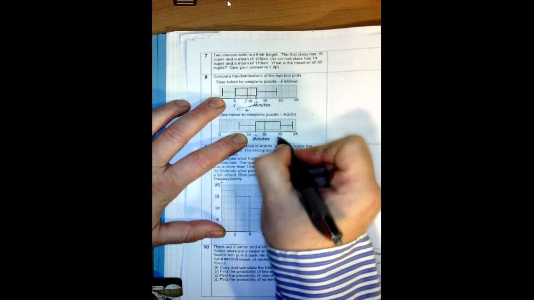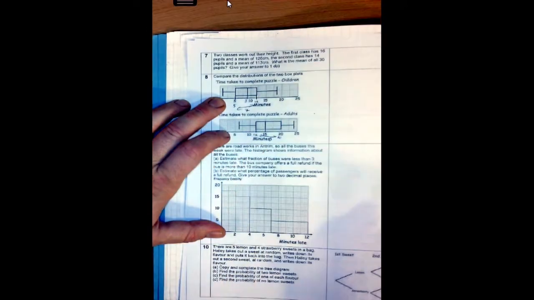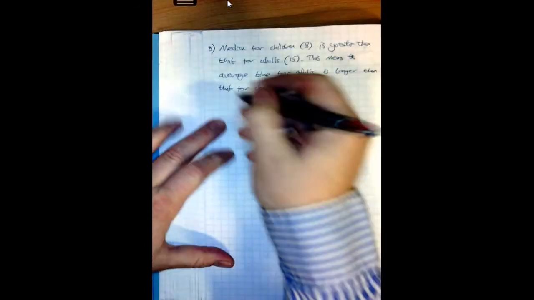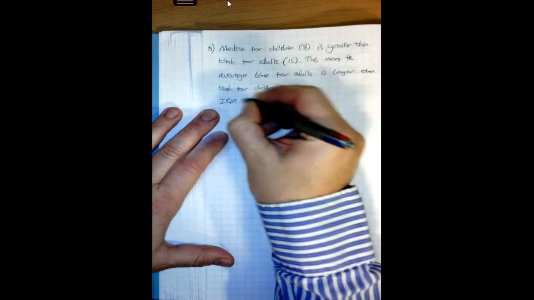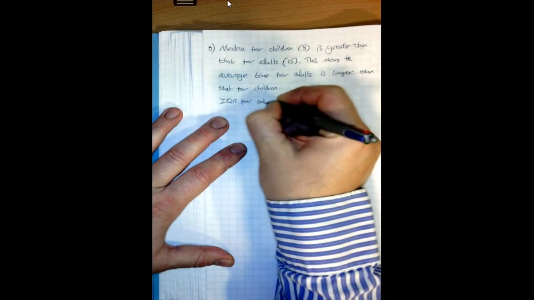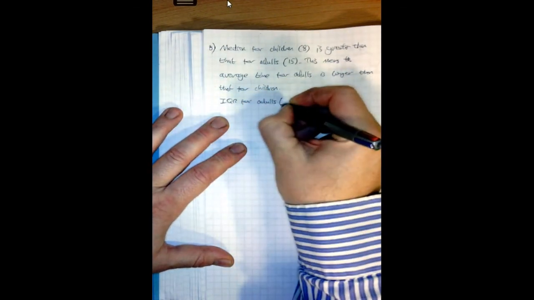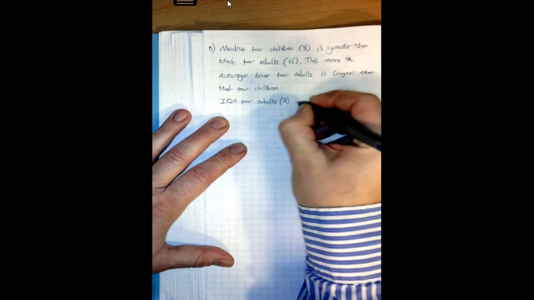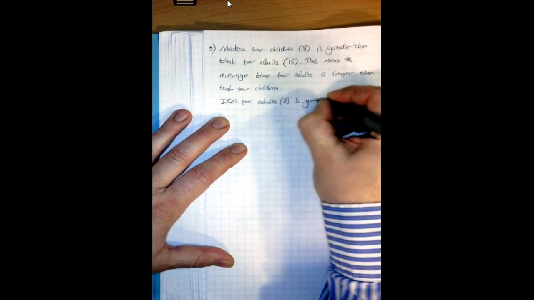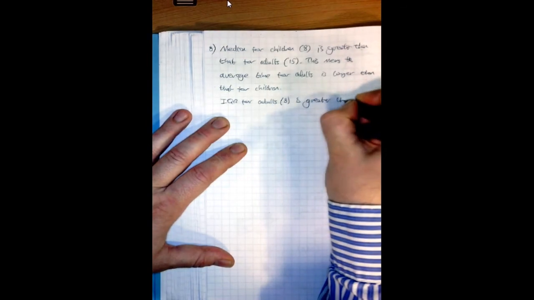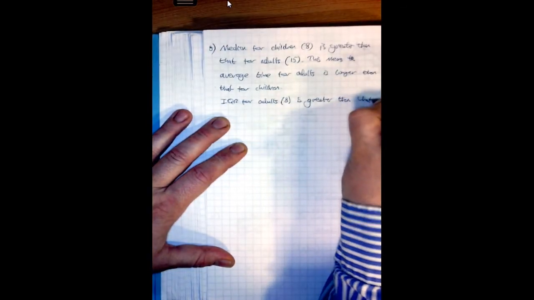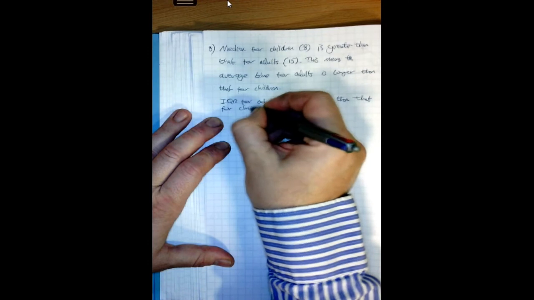So that's 8. So for adults it's very slightly more. So the interquartile range for adults, 8, is greater than that for children, which is 7.